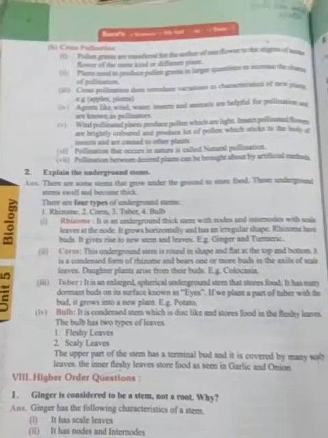Today the revision question answer. If you are thorough with these 2 question answers, they will come in the exam.